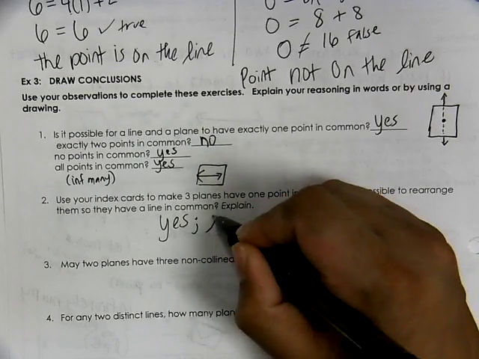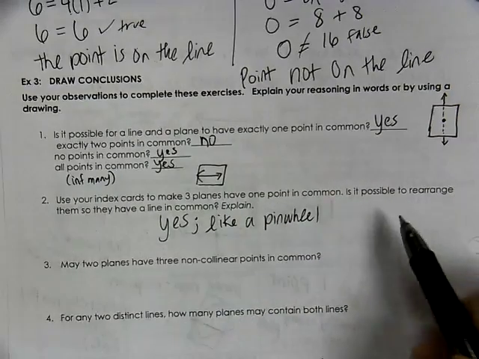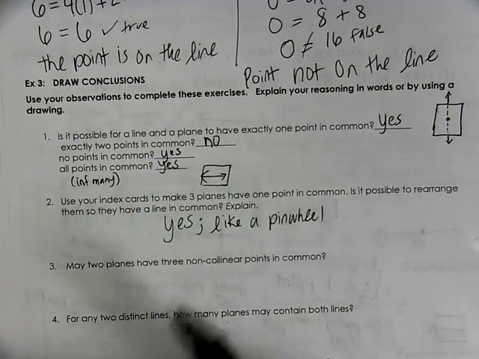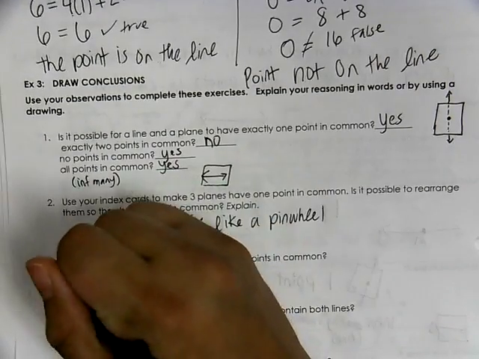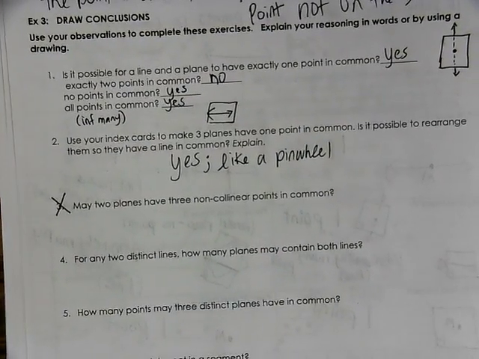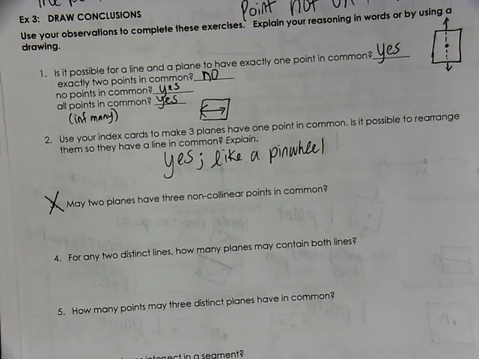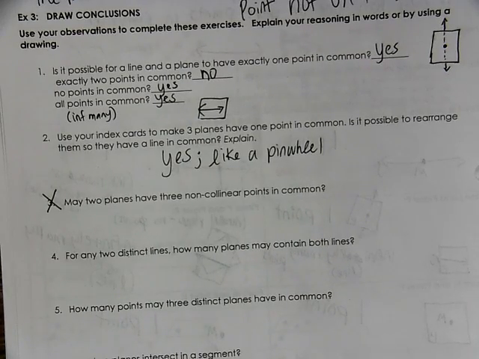If you deal with it like a pinwheel, then yes, it is possible to rearrange them so that the line would be a common side for the 3 planes rather than just the point, right? We are going to skip number 3. We'll go through more of that if it's going to be on a quiz or a test, but for now, don't worry about that. Number 4, for any 2 distinct lines, how many planes may contain both lines?